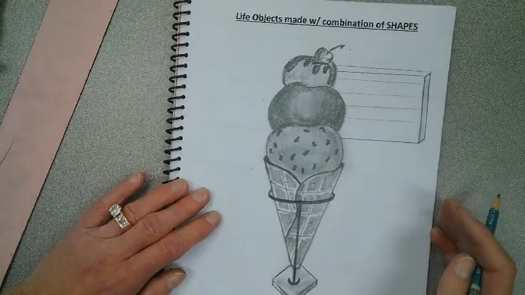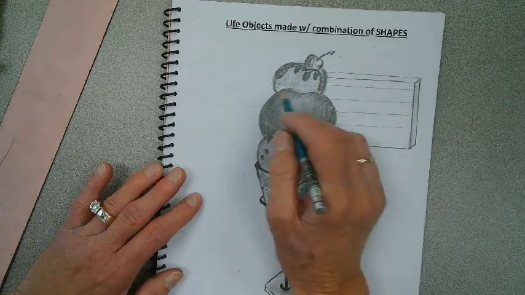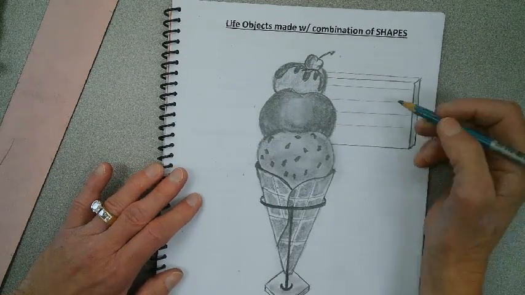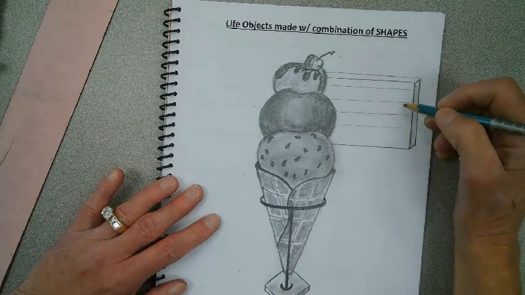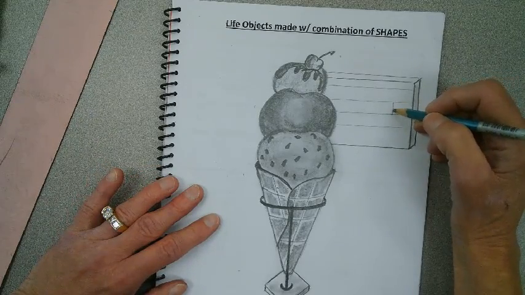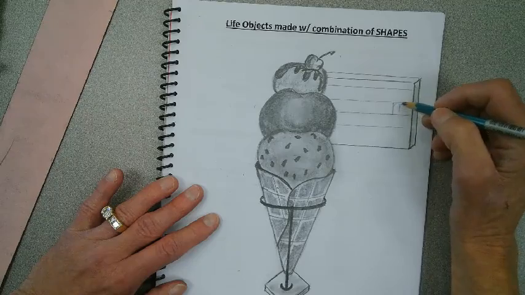And I'm going to write the word ice cream. But ice cream would start over here, so I'm going to have to go backwards. So I'm going to have to go very lightly.